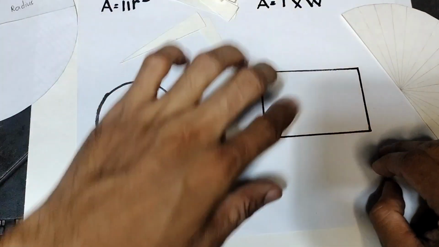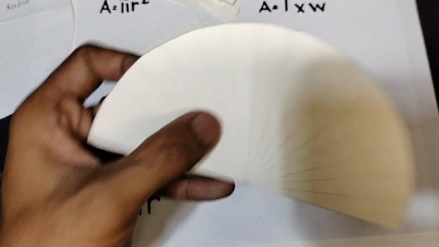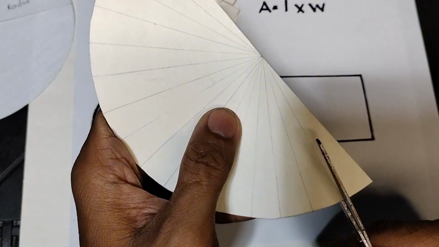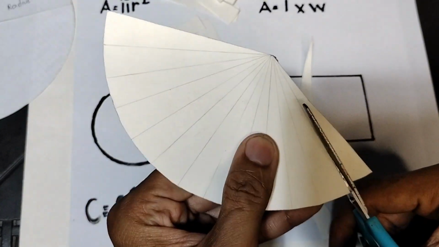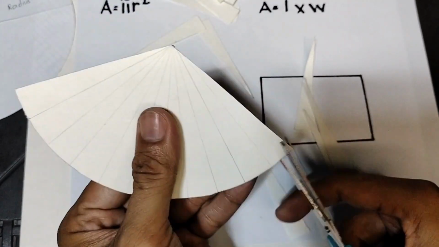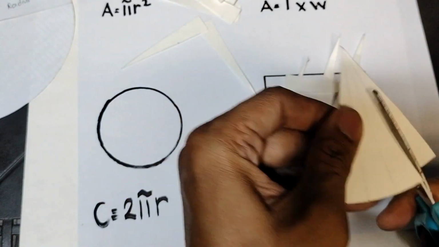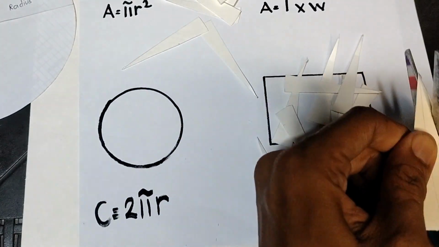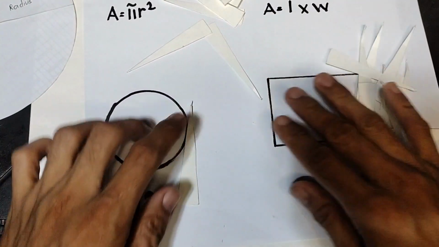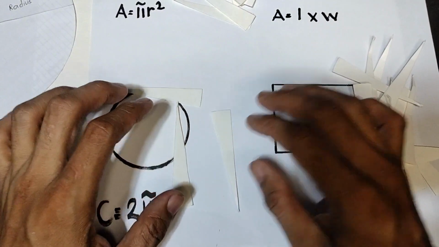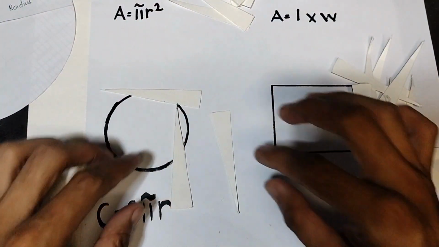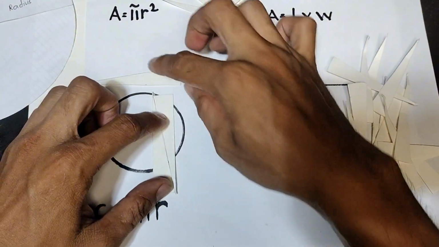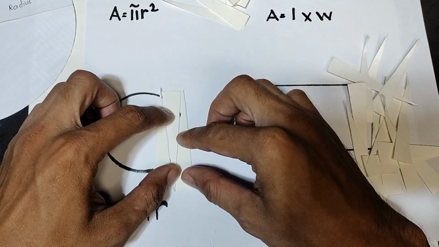And now let's proceed to the second half. Again, we do the same. We have to cut. Alright, we are done. So now we are going to make a figure. So we are going to arrange the cutouts upside down, forming like this. Okay, and this one here.